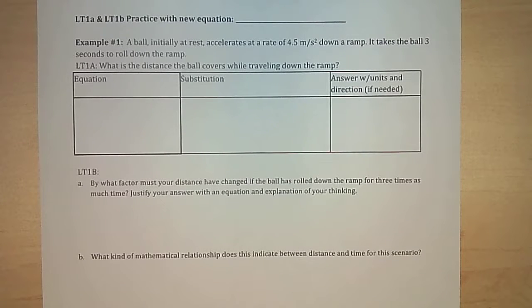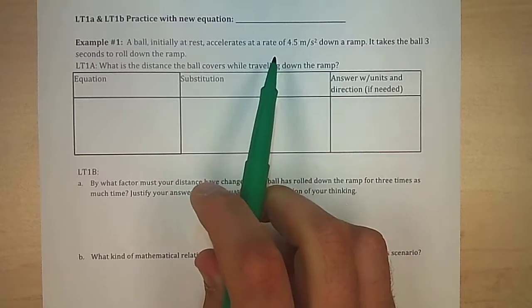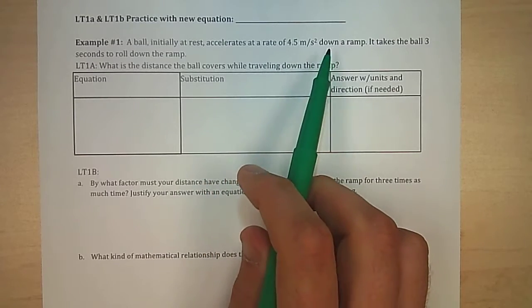Hello everyone, it's Mr. Wolfe here, and in this video I'm going to be going over example 1 on page 43. So if we look at this problem, it says that a ball is initially at rest and accelerates at a rate of 4.5 meters per second squared down a ramp.